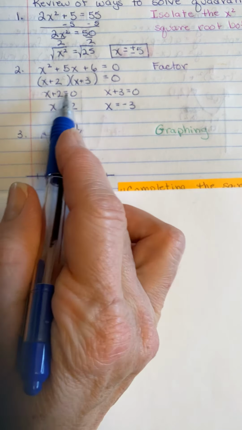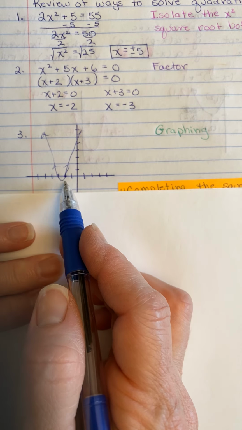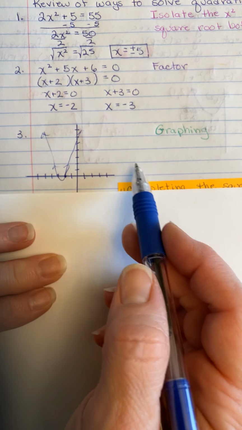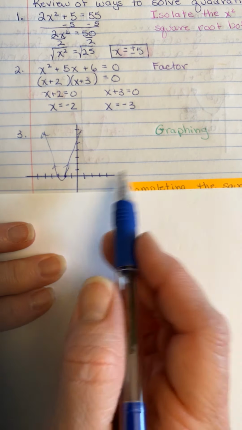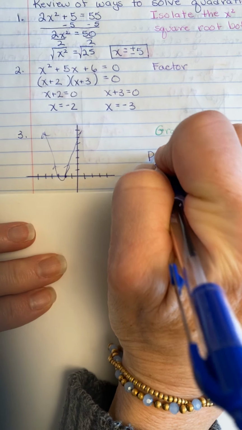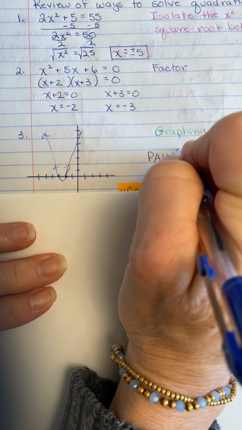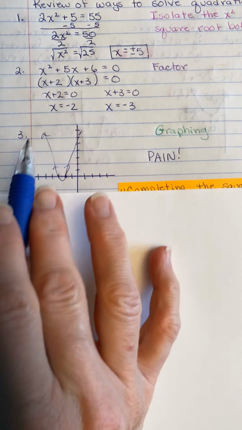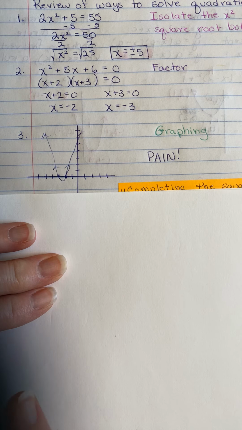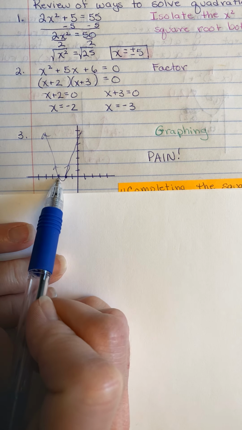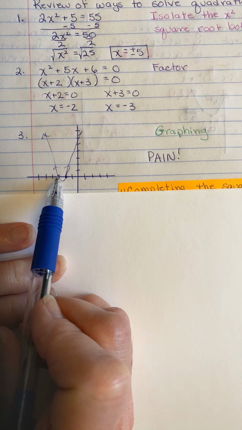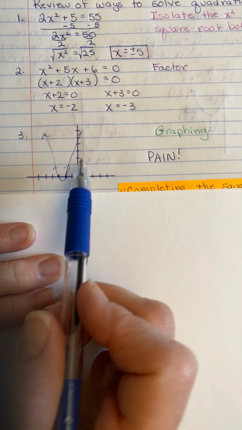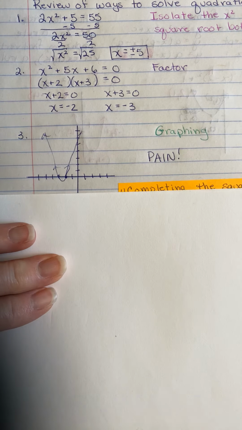But if you don't have the intercepts and you're just graphing from negative b over 2a and it's approximate, this is a pain. This way is a pain in the neck, and it's also not very accurate. The important thing and why we do this is so that when you look at a graph and you see the x-intercepts, you know those are the same as the zeros, the roots, the solutions.